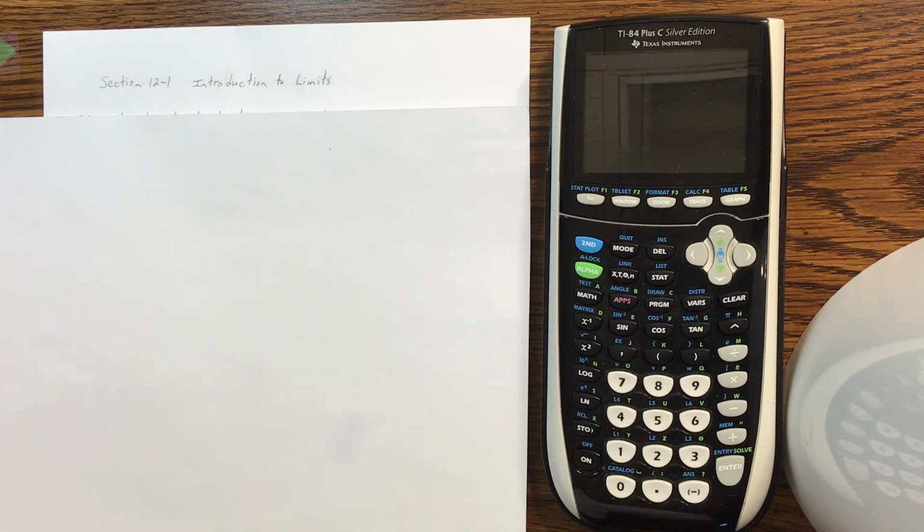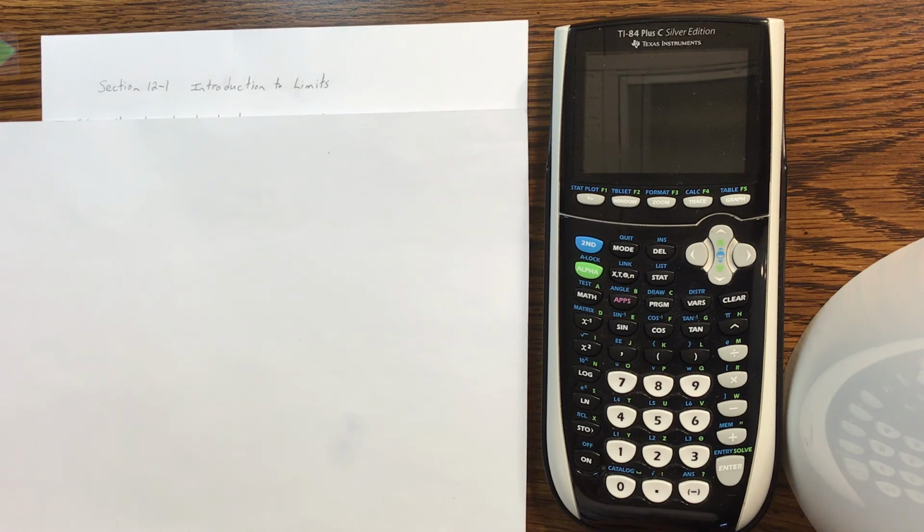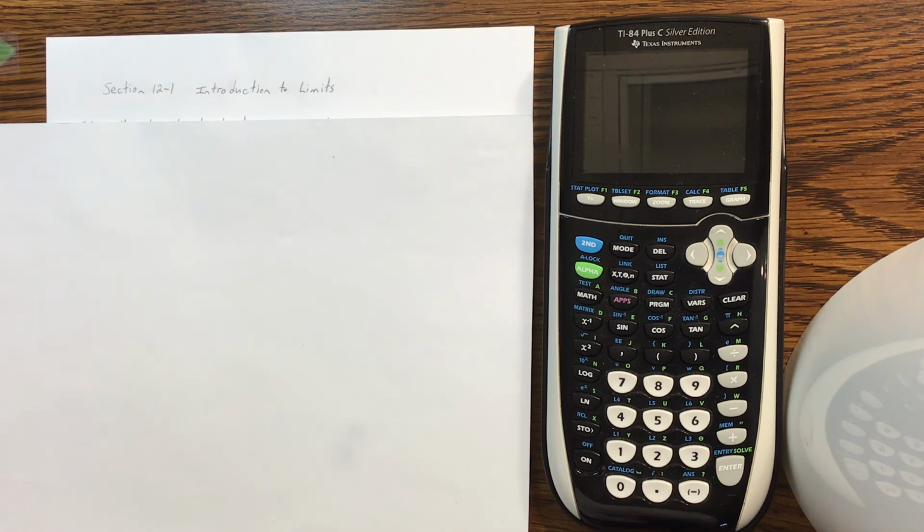We get to look at chapter 12 today, and what we're going to look at is the first three sections of chapter 12, which gives us a little bit of an introduction to calculus. This is for the students who are going to be taking calculus next year. So let's start off with section 12.1. Section 12.1 gives us an introduction to something called limits.